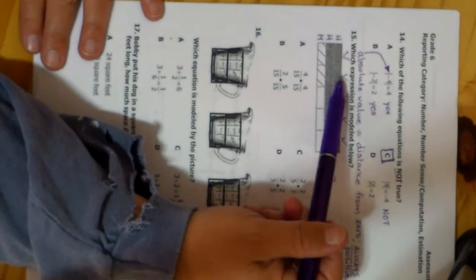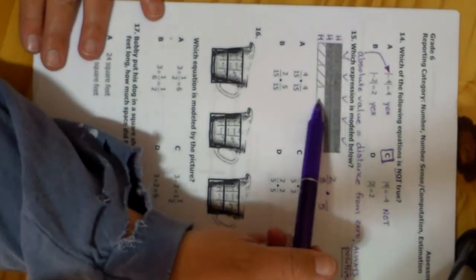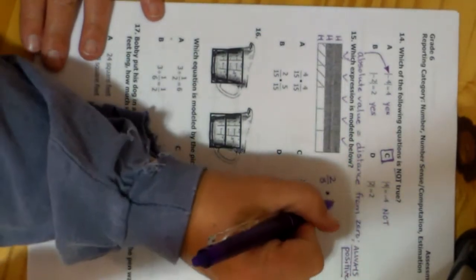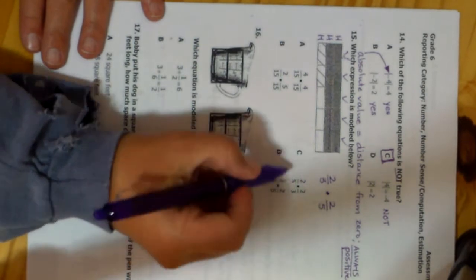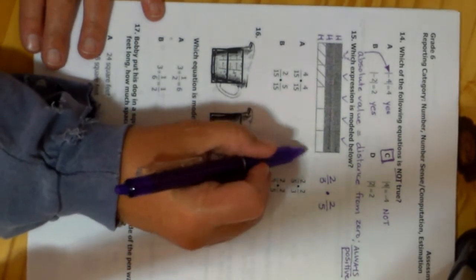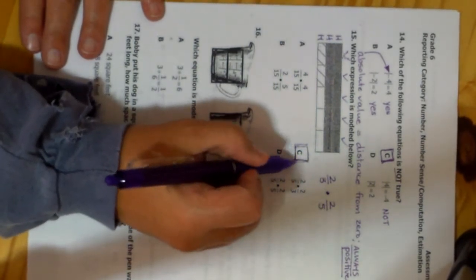1 shaded top to bottom, 2 shaded top to bottom. Any others? Nope. So then we have 2/5. So our multiplication problem is 2/3 times 2/5. It can be written either way. Here we see 2/5 times 2/3, but it can be written either way due to the fact that it is a multiplication problem.